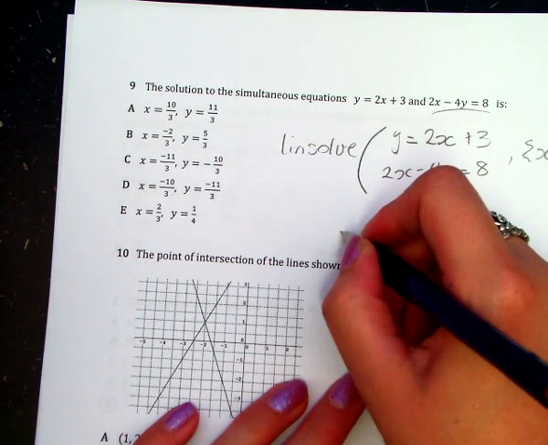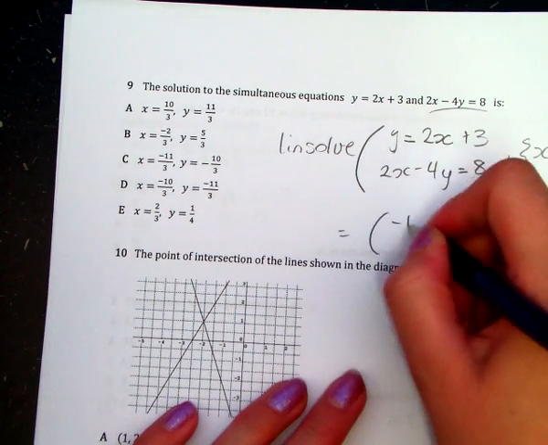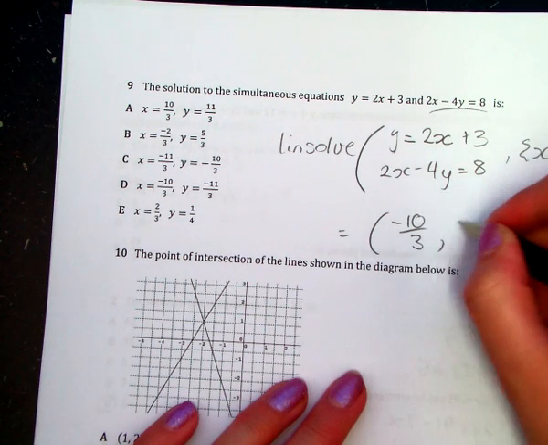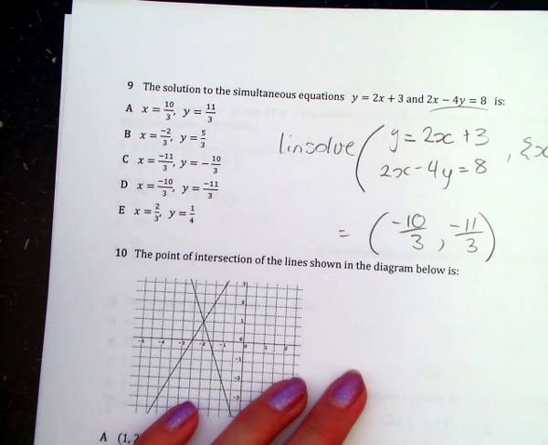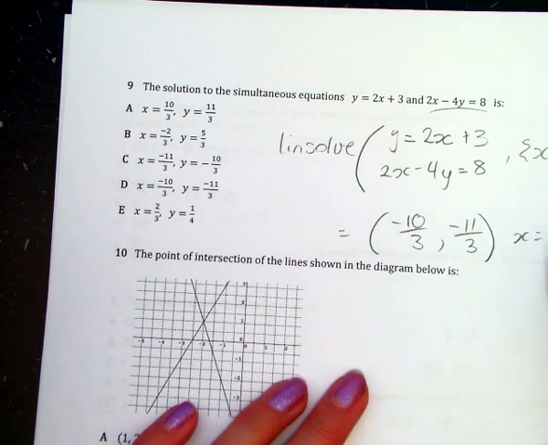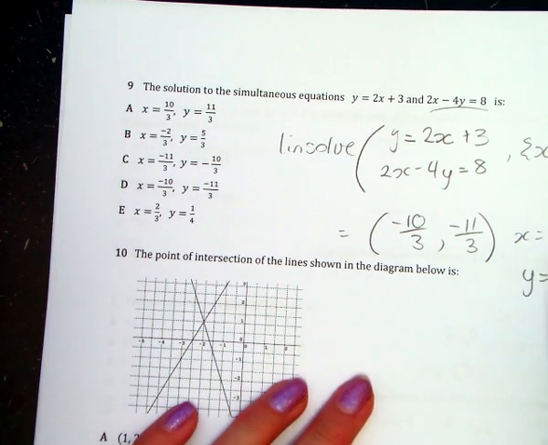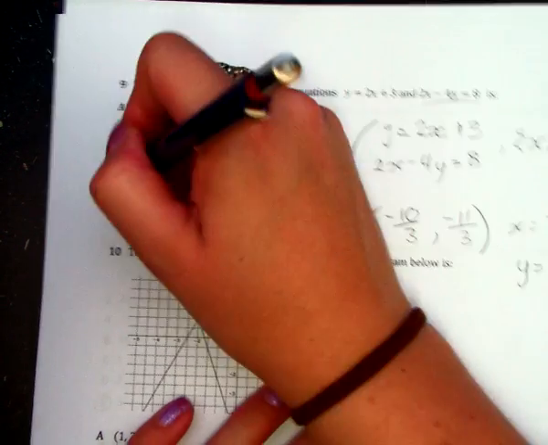And your answer on your calculator will give you negative 10 over 3, negative 11 over 3. So that means that x is equal to negative 10 over 3 and y is equal to negative 11 over 3, which is for us option D.